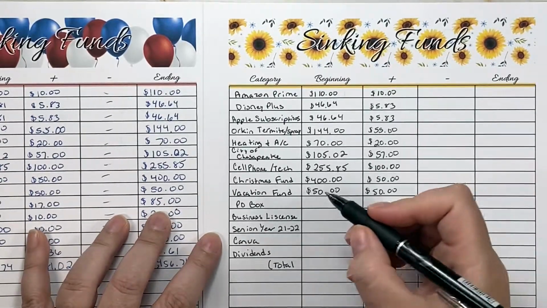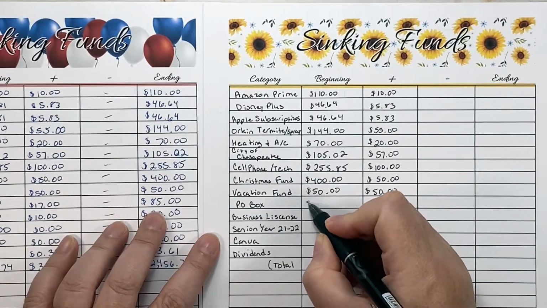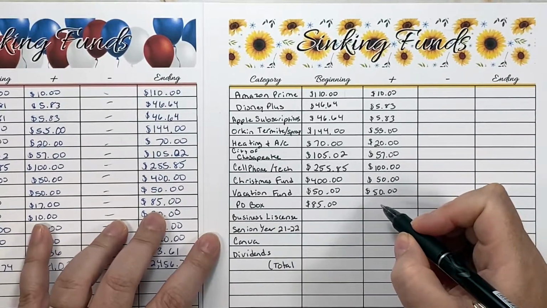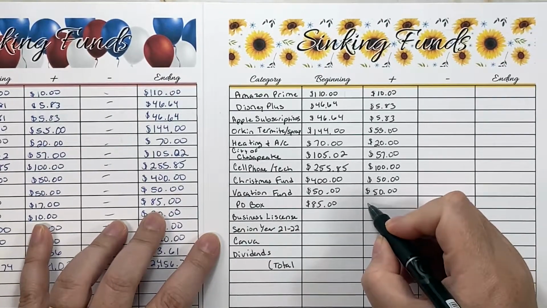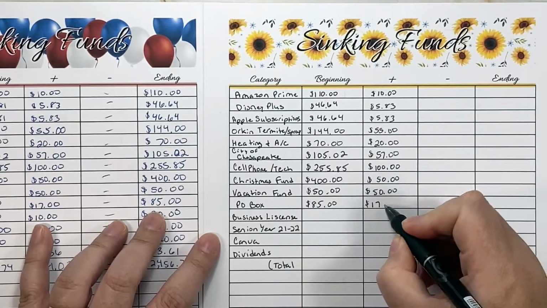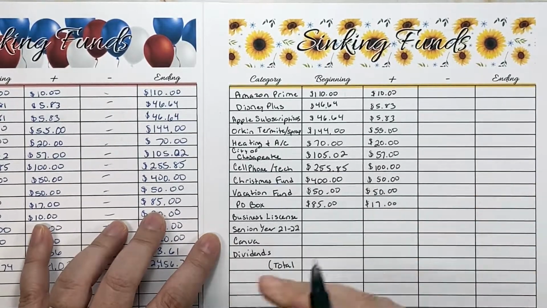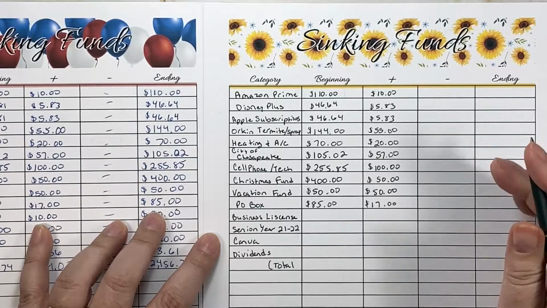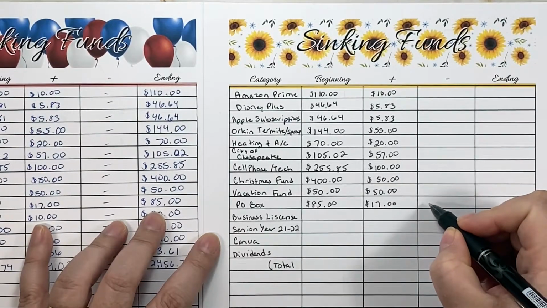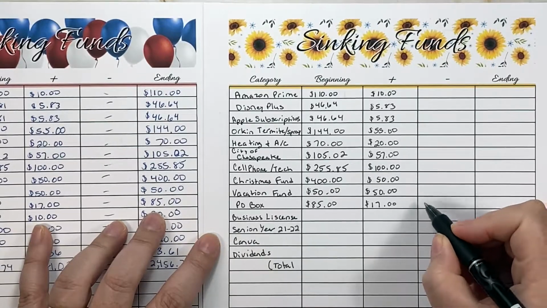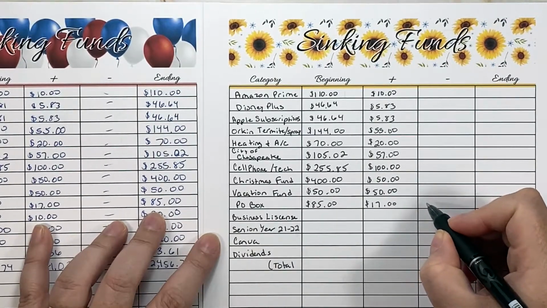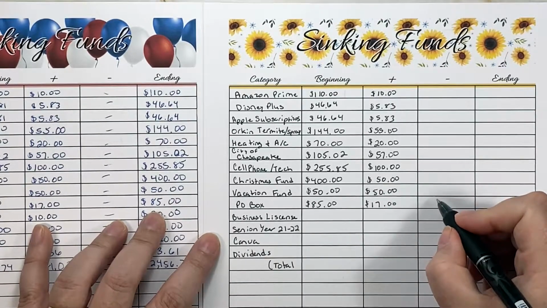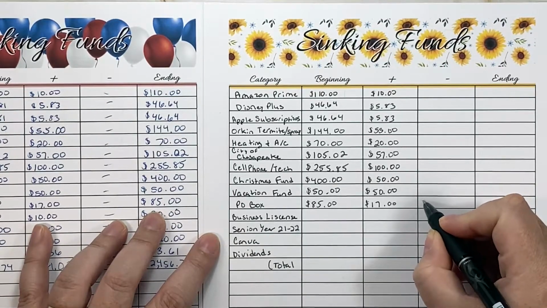And then the P.O. box. So this one's going to be $85, and I typically do $17. And when I transfer funds, and I started funding this a little late, so it's going to be off a little bit, I am keeping back $102, I think. And I think the P.O. box actually went up in price, and I paid it 30 days earlier. So let's see. Yeah, I'm going to go ahead and reduce this to 102.